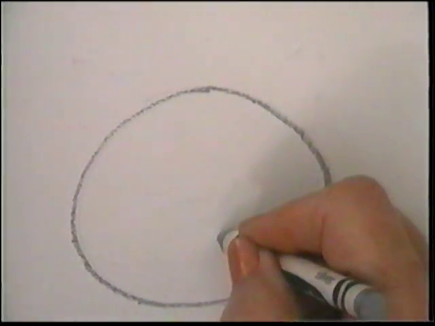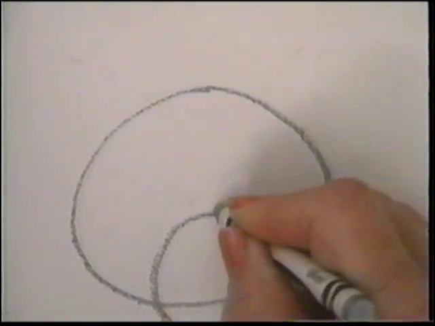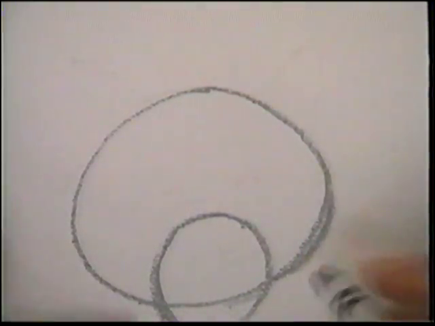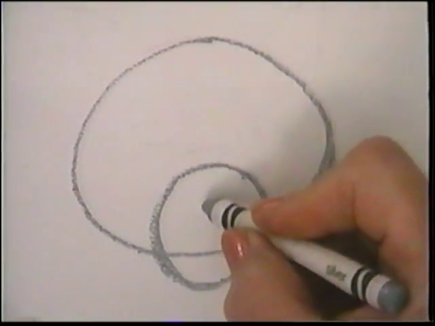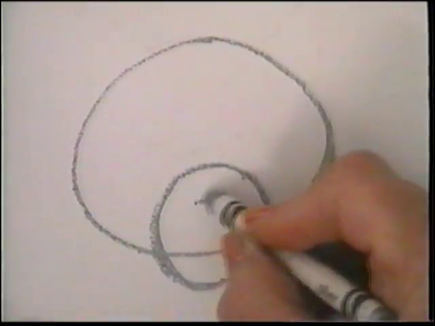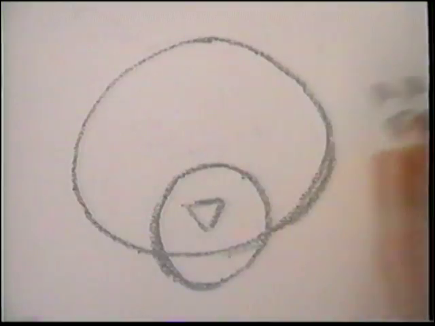And then I'm going to draw another circle right here, and notice something, that this circle extends a little below the oval. Oops, I'm getting a little off the camera here. There's that. And then there's a triangle that's about in the middle, oh no, upper part of this circle.